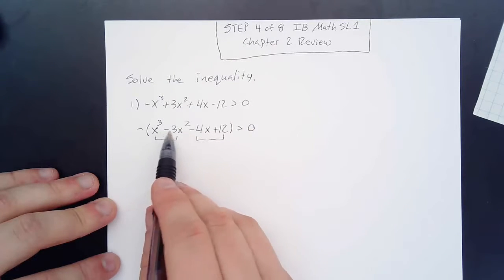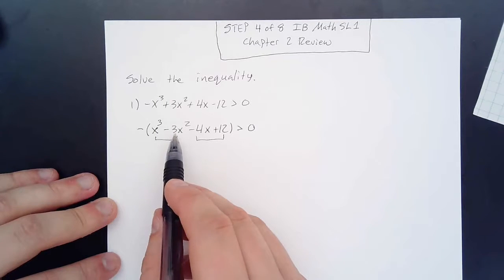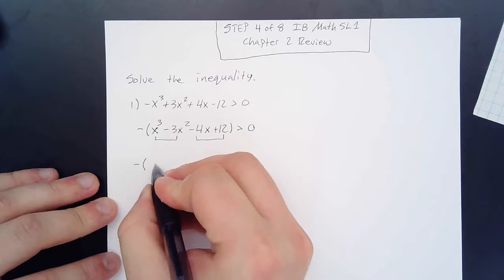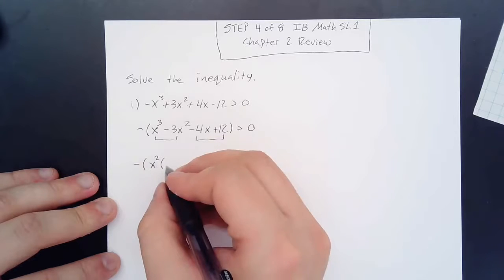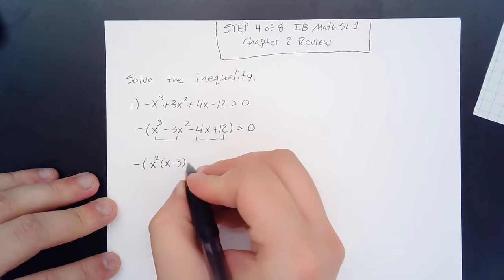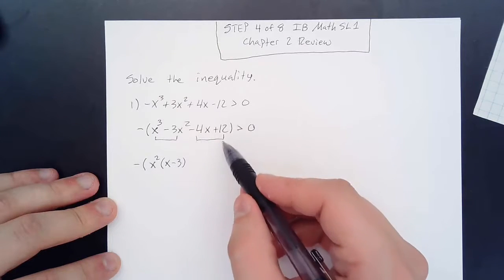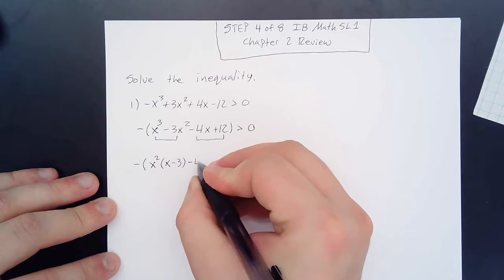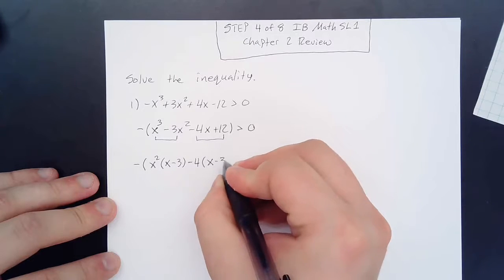When I'm looking at these first two terms, they both share at least an x squared, so I can take that out. So on the inside here, I'm going to take out an x squared. On the inside, that's going to leave me with x and then minus 3. On these two, I can take out a negative 4 from both of these terms, and that leaves me with x minus 3.